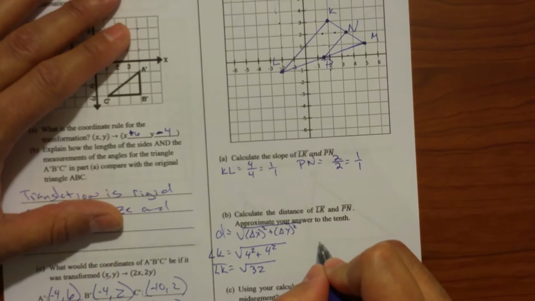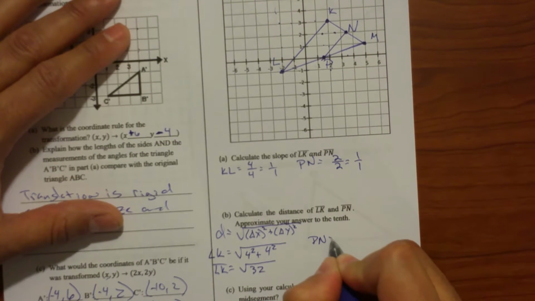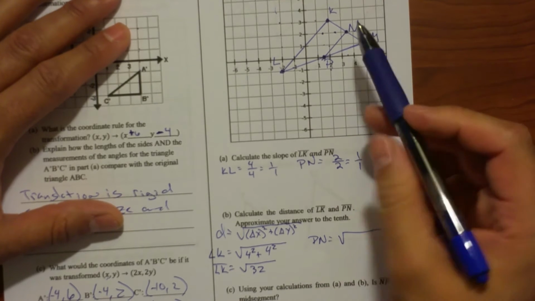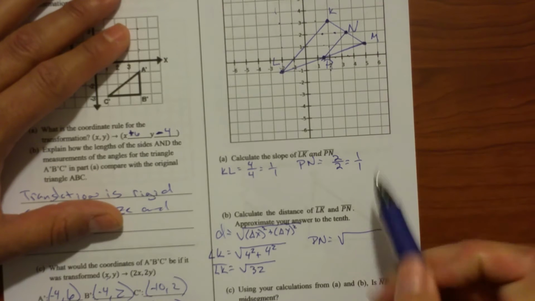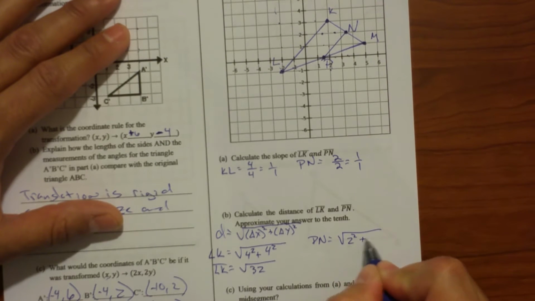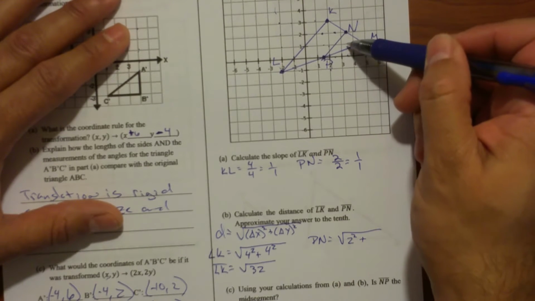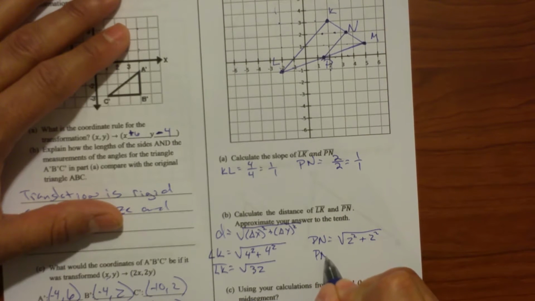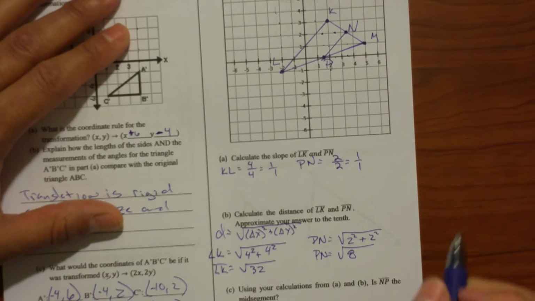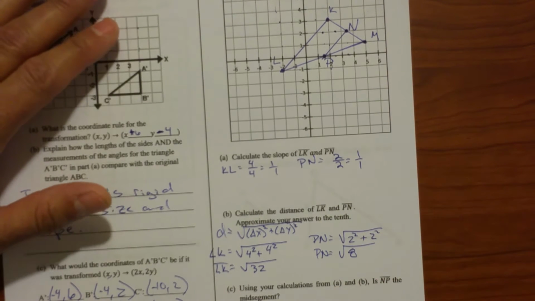Now my other one is going to be PN. I do the same thing. My change in my x direction is 1, 2, 2 squared, plus the change in y direction, 1, 2. So PN is going to be the square root of 4 plus 4, which is 8. There we go. So I have my two distances there.